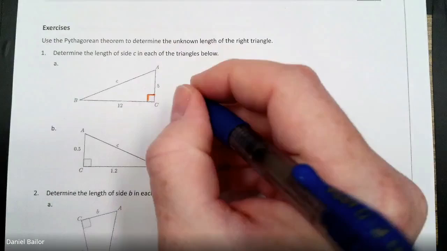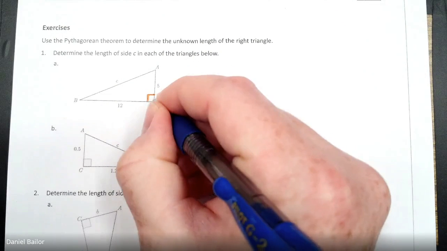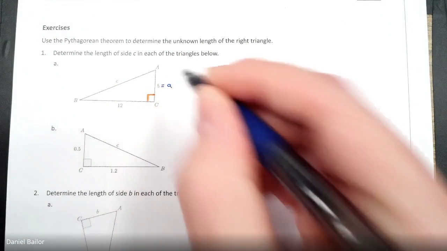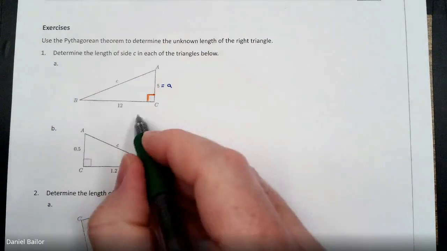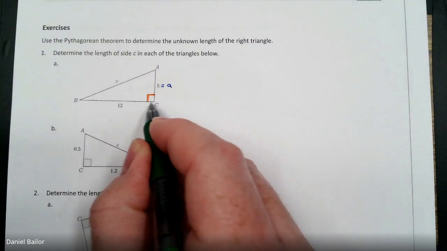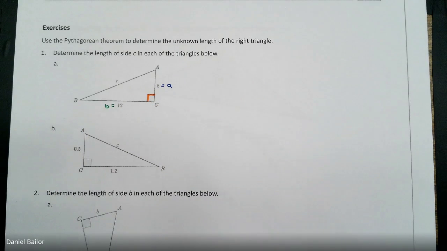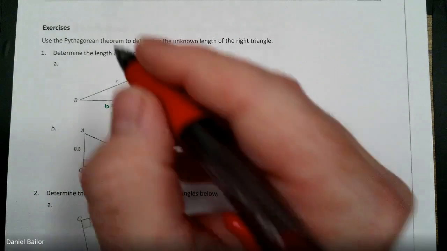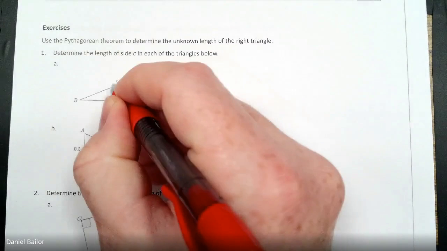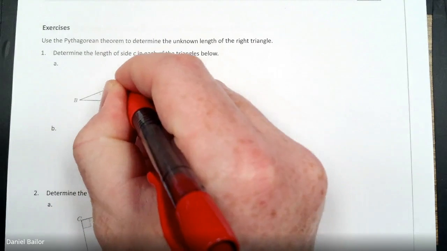So here's a leg that is connected to the right angle, so I'm going to say that's leg A. Here's the other leg connected to the right angle, so I'm going to say this is leg B. And the hypotenuse is opposite the right angle, so this is C.